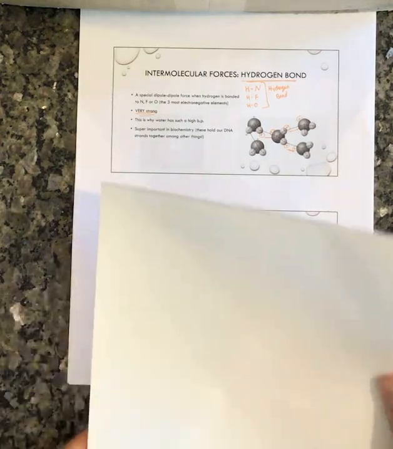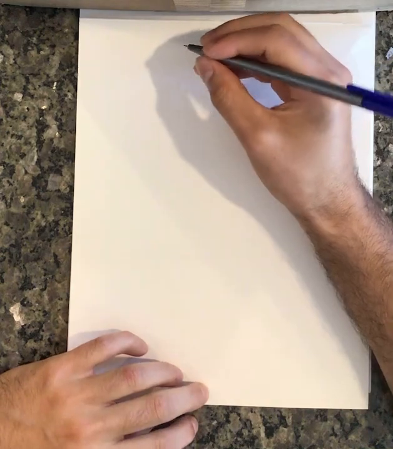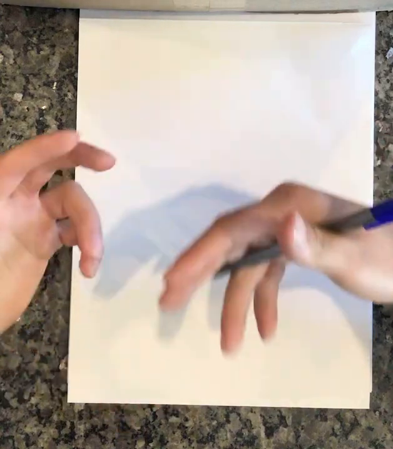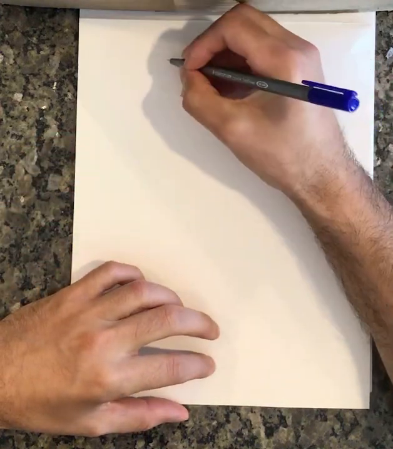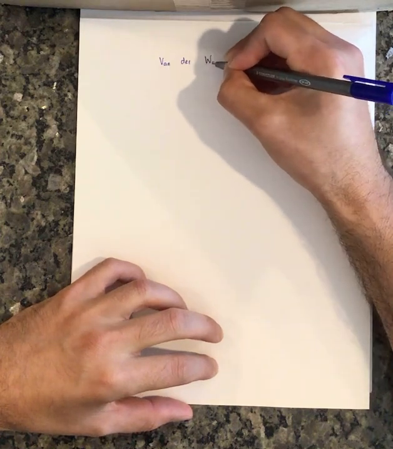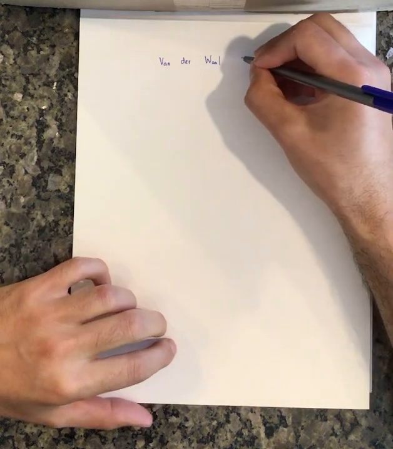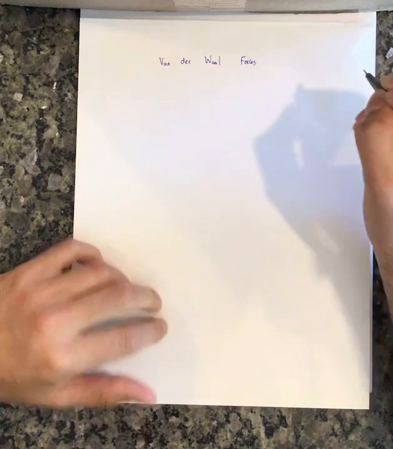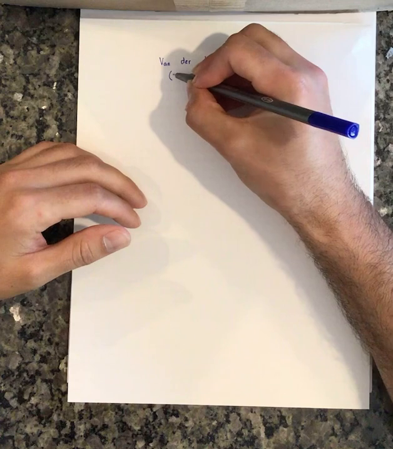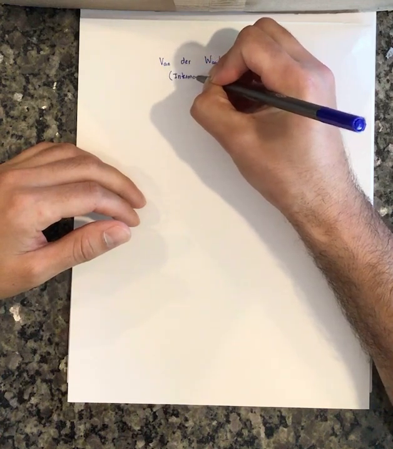Now what I want to do is make a list for you guys so you have a better idea. All of these intermolecular forces were created or discovered by a gentleman with the last name van der Waals. That was his last name. So you may hear the term van der Waals forces because he's credited with coming up with this idea. Essentially, van der Waals forces is what we call intermolecular forces.